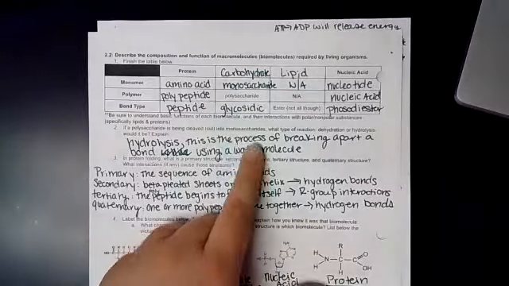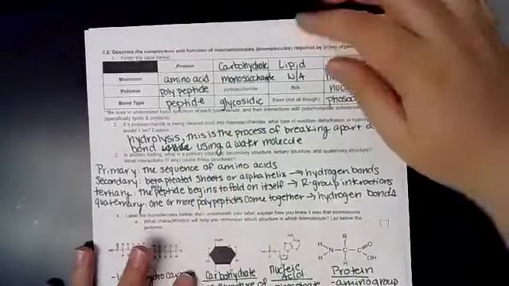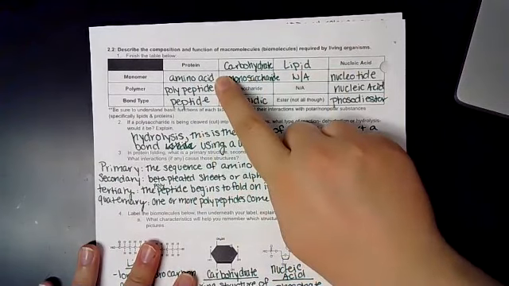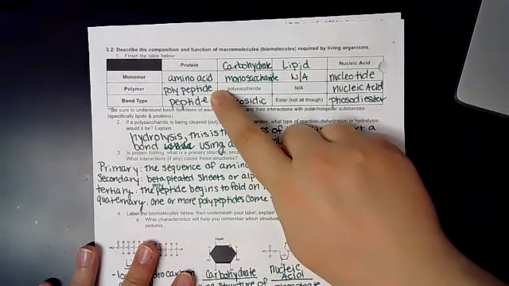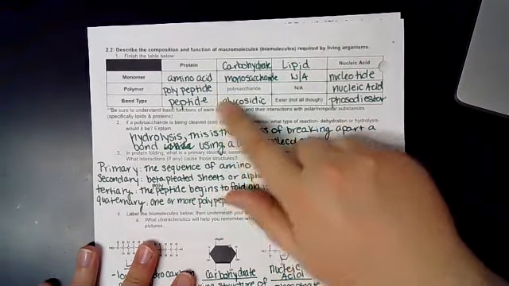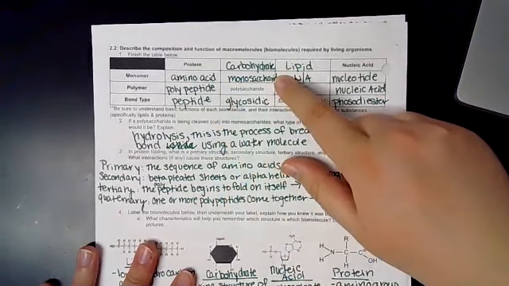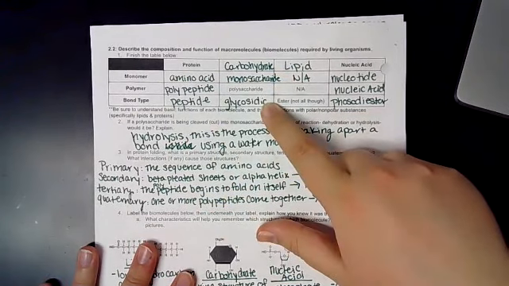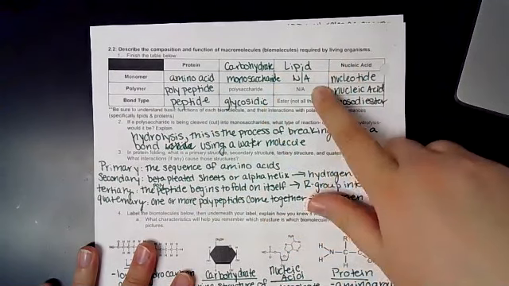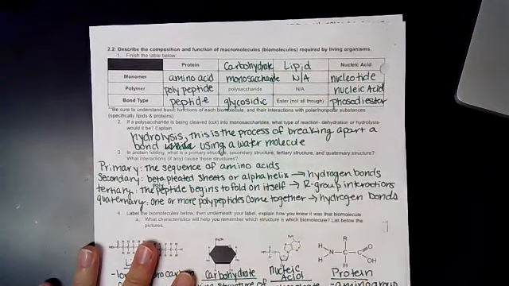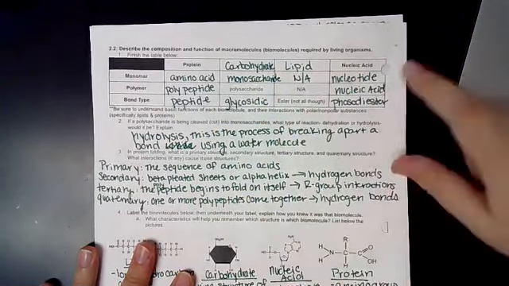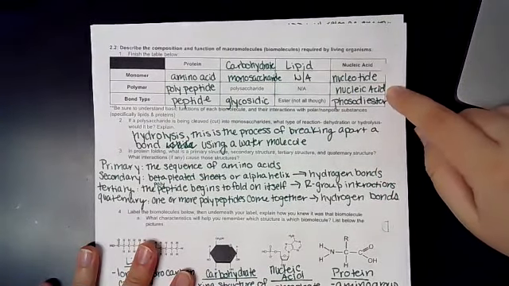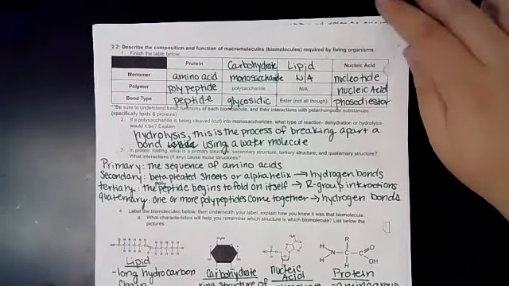Next, our table up here. We have protein, carbohydrate, lipid, nucleic acid across the top. Our protein monomer is going to be an amino acid. Our polymer is going to be a polypeptide, and our bond is going to be a peptide bond. For our carbohydrate, our monomer is going to be a monosaccharide. Our polysaccharide is going to be a polymer, and glycosidic bonds are our bond type. Lipids, remember, lipids don't have monomers or polymers, and they are made of ester bonds. Nucleic acids, our monomer is going to be nucleotides. Our polymer is going to be nucleic acid, and we have phosphodiester bonds.